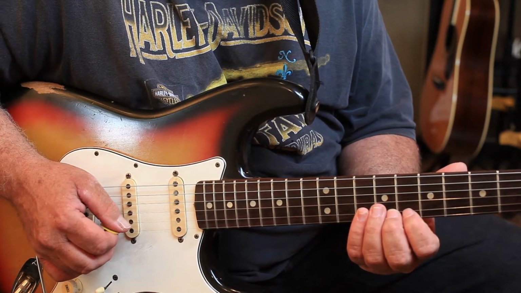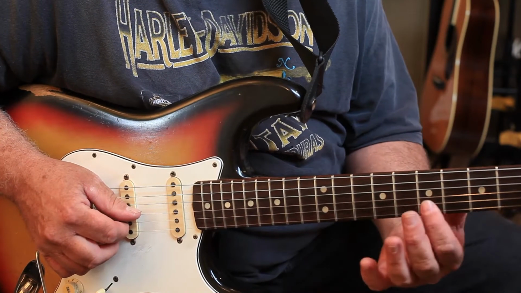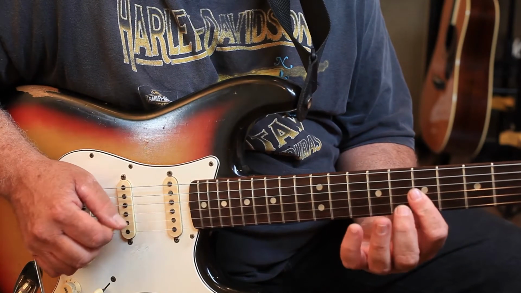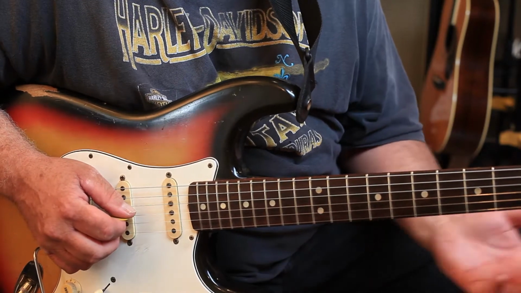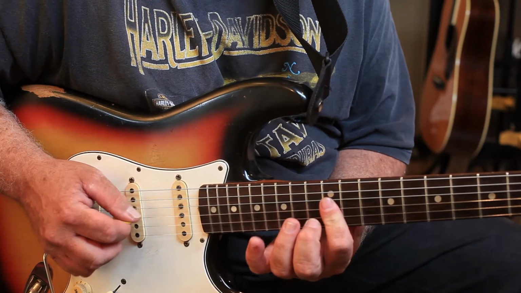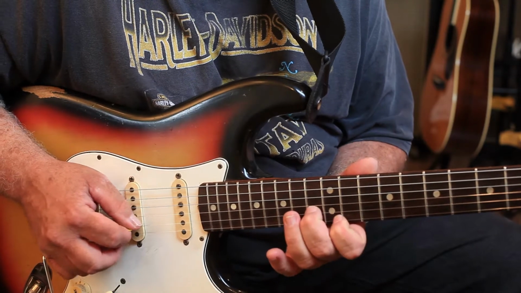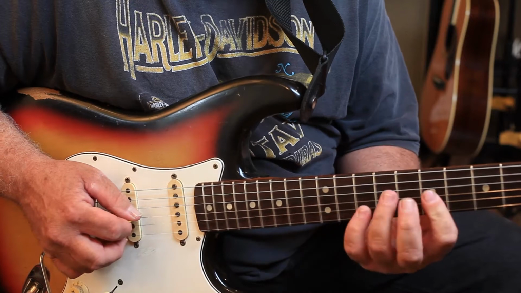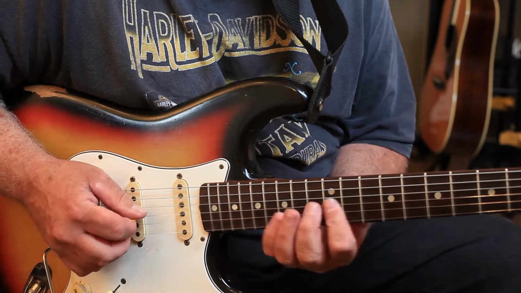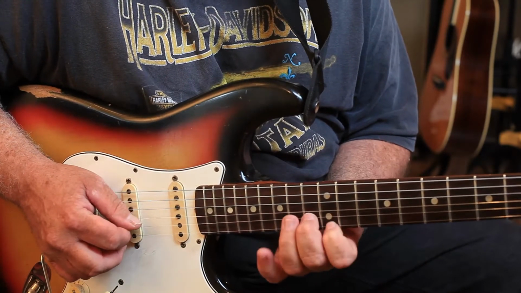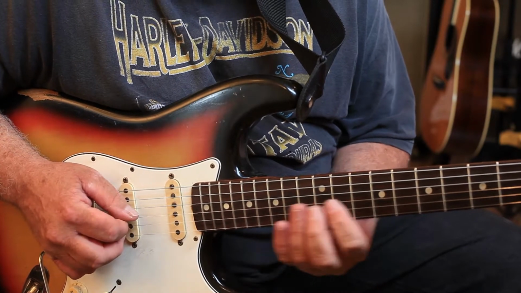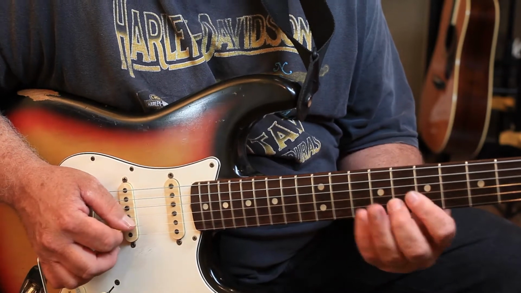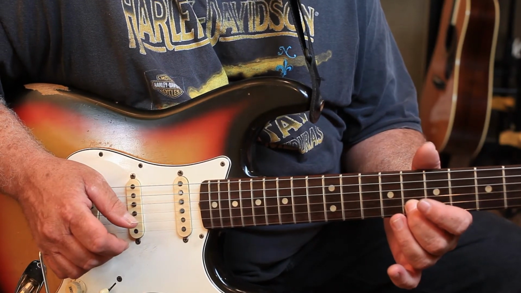And then we play 3 notes by itself, 7, 8, and 10. So that's the intro to Brown Eyed Girl.